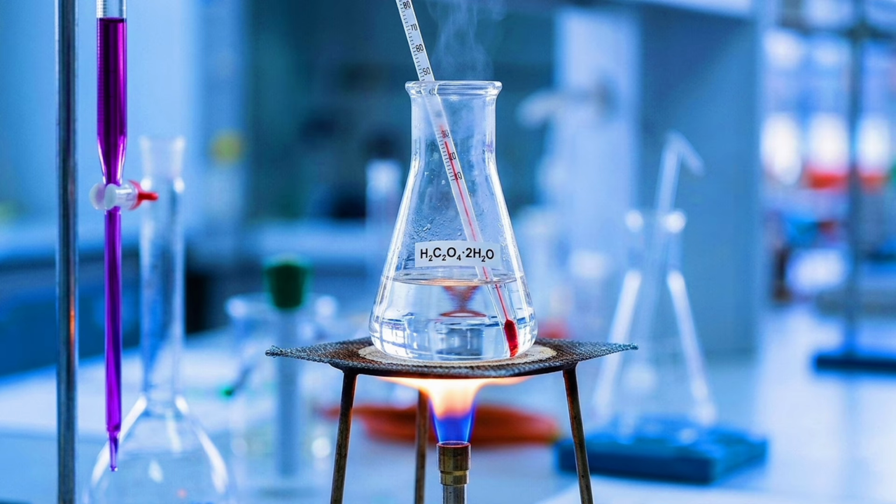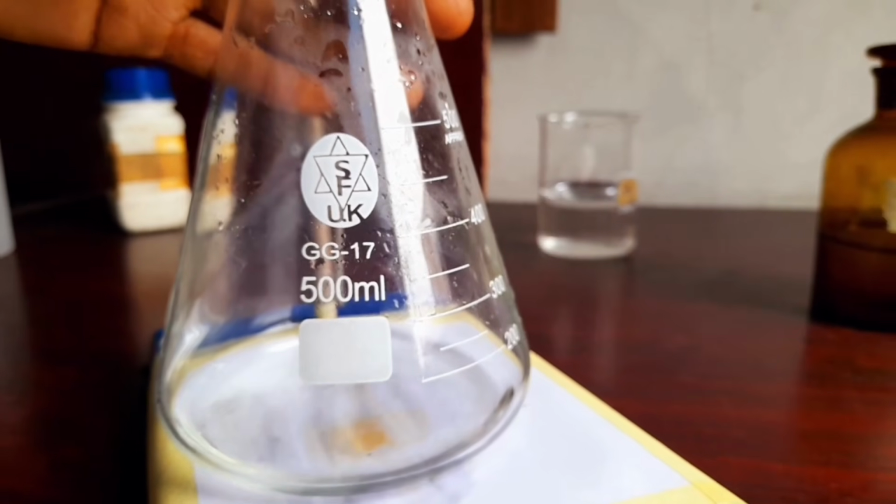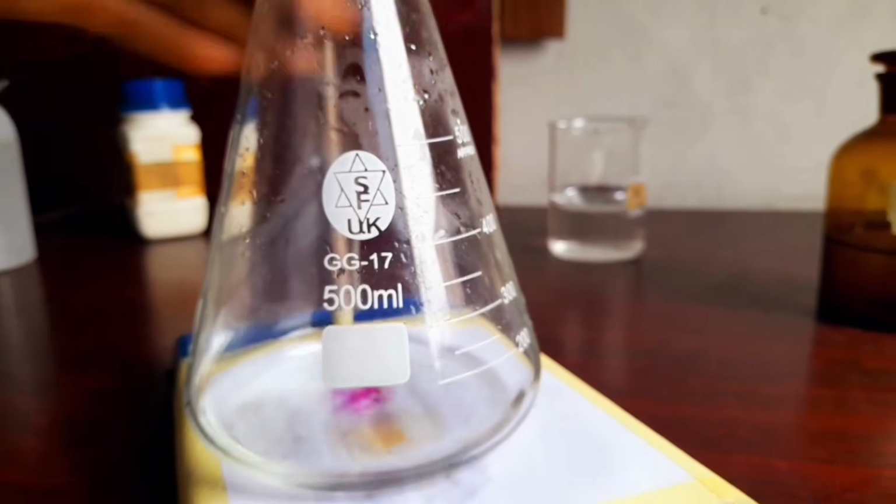When you add the H2SO4 into the solution, you warm it gently to about 50 degrees Celsius. Ensure it doesn't boil. If it boils, leave it to cool down a little before you start. Then you start titrating. Allow the KMnO4 in the burette to start dropping into the oxalic acid, and remember to swirl as it's dropping.